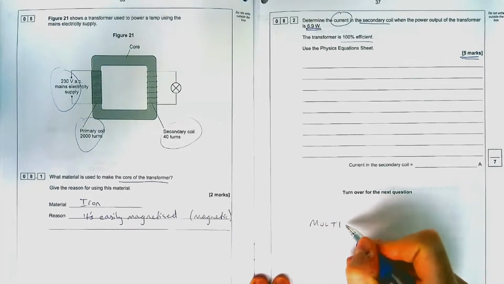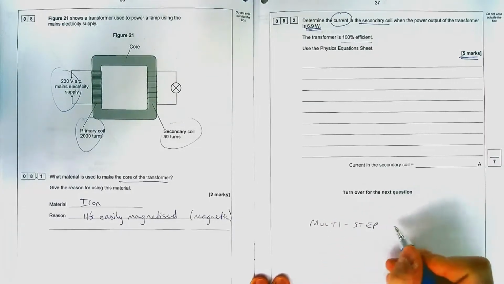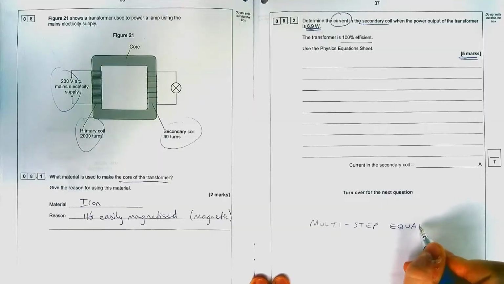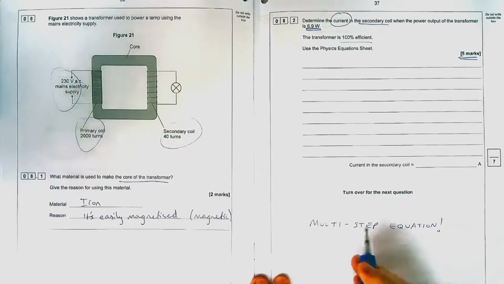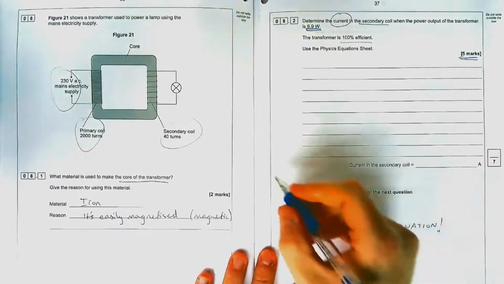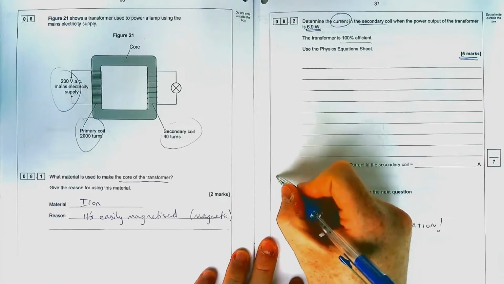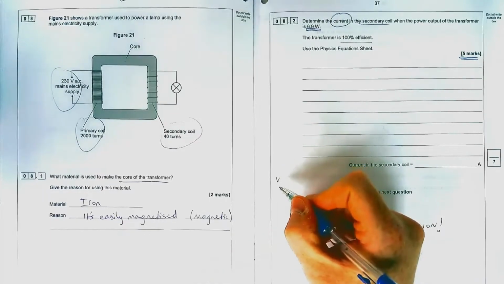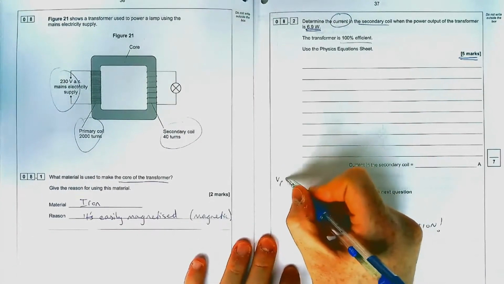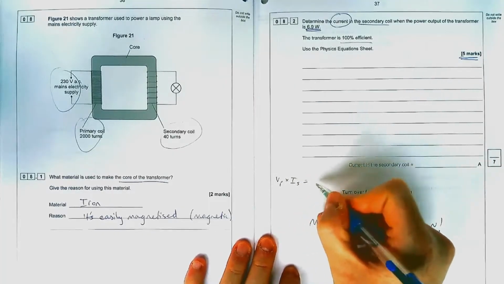So the number of turns on the primary divided by the secondary equals the voltage across the primary and secondary. Power, there's a couple of equations for power. We could do I squared R, or we could do I times V. Maybe just write these down the side, then you can use those to figure out which one is going to be most helpful later. Okay, now we're going to use this one here.